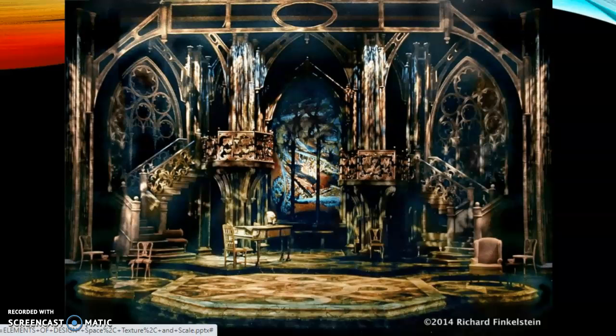Here we have another set design. This is for Faust. And here, although there is texture in the actual set, we have some sort of brick-like texture happening on the walls. The floor is very smooth, meant to resemble marble.